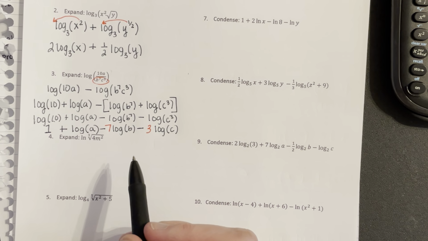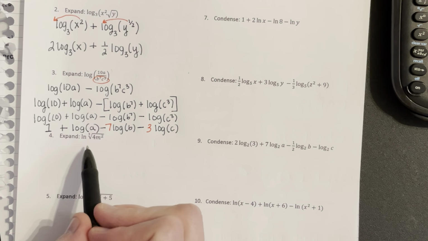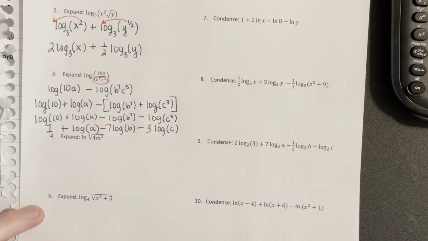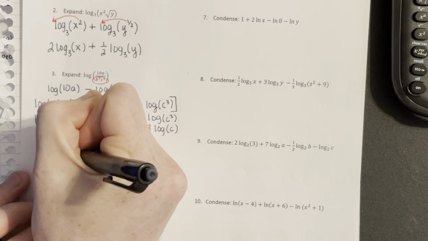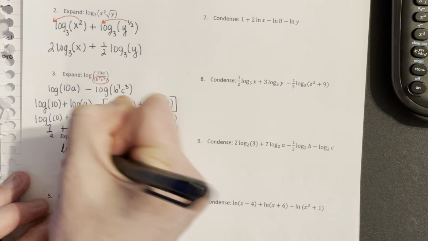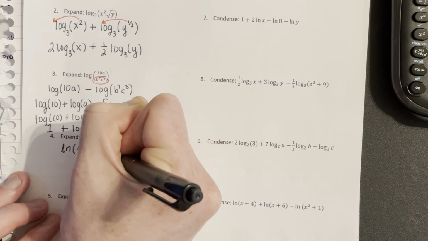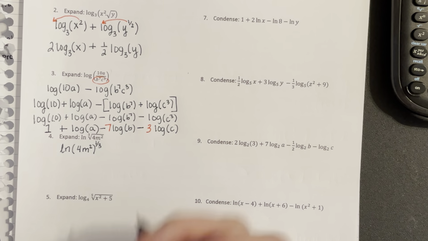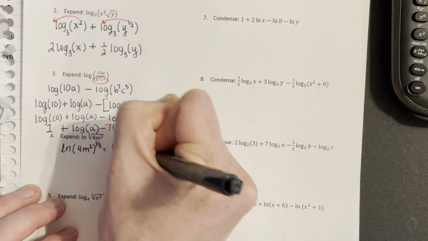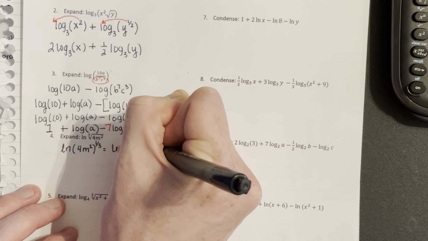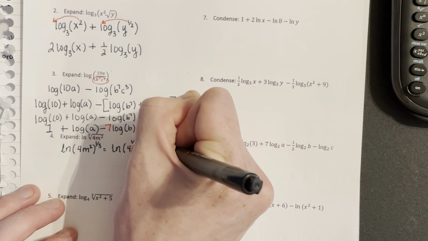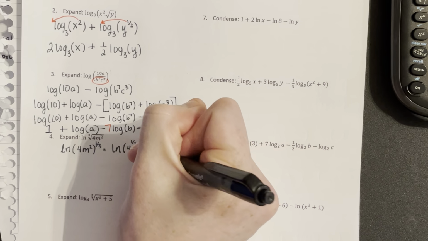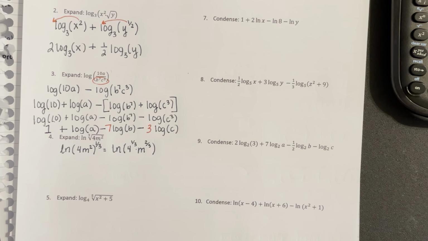That had a few things to actually expand. Number 4, we have a cubed root. So what that is going to mean is that each of those is to a 1/3 power. So I'm going to change this to the natural log of 4m squared to the 1/3 power. Now you could take both of those things and do 4 to the 1/3 and m to the 2/3, since it's an m squared and you're multiplying those exponents. But either way, we have a product property that we're going to end up expanding.